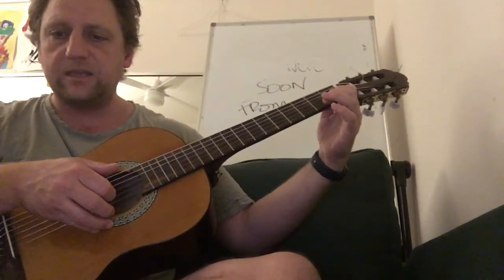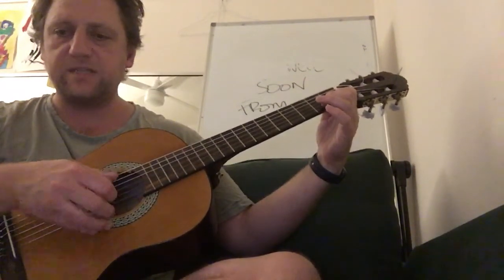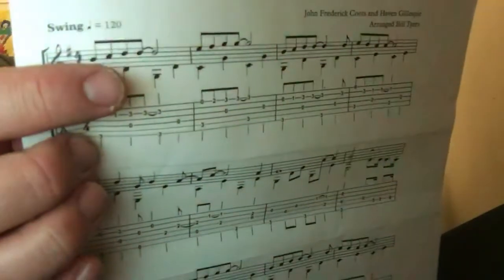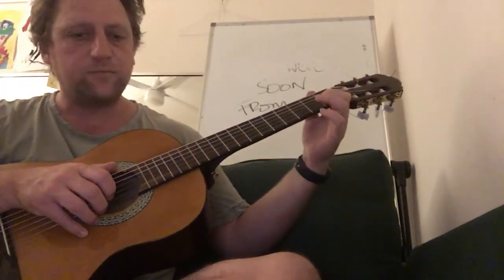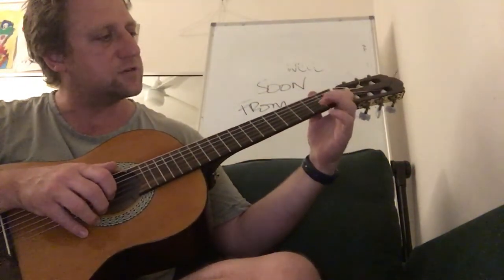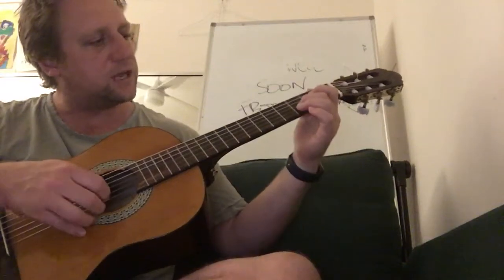And then it walks up 1 more space, and then I've got the open D string at the bottom. So my B string goes on, skip, on, and open D.